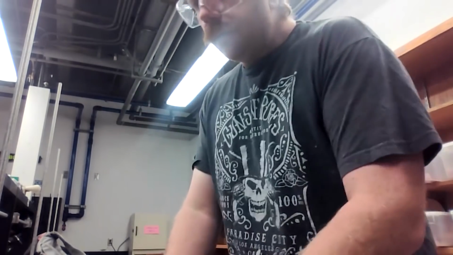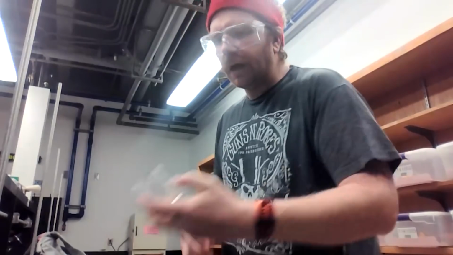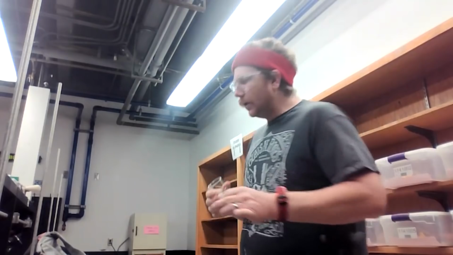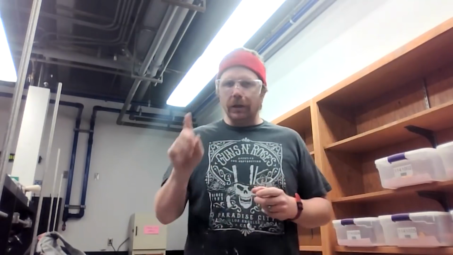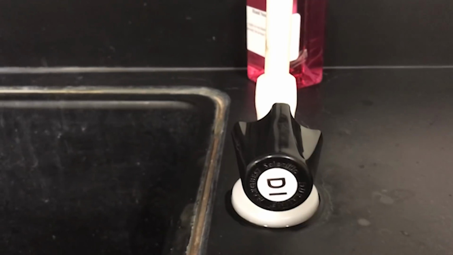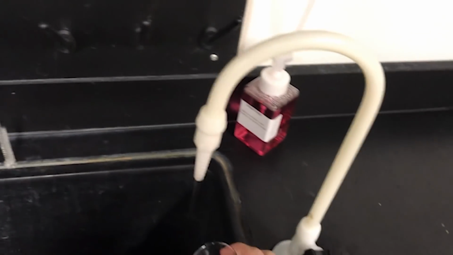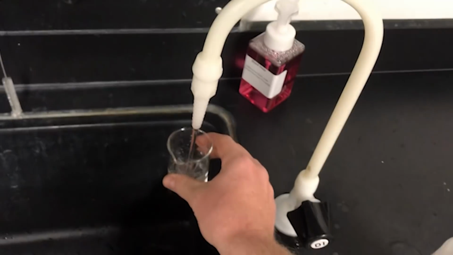Now, my negative control. The negative control asks you to get 100 milliliters, thereabouts, of deionized water. DI indicating deionized water. Now the amount of water in here doesn't have to be specific.